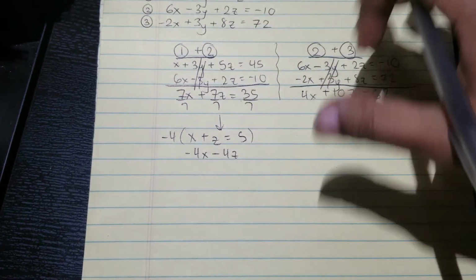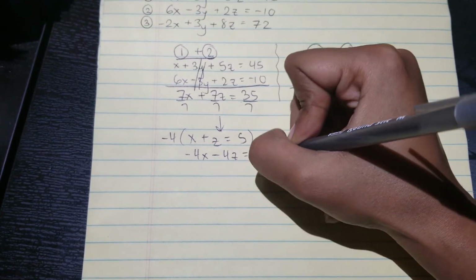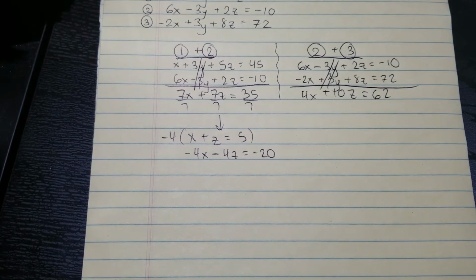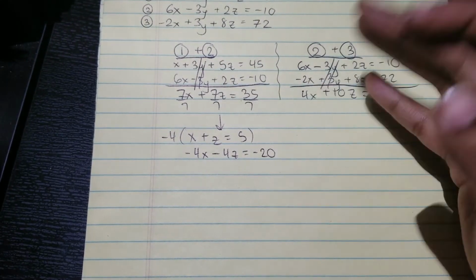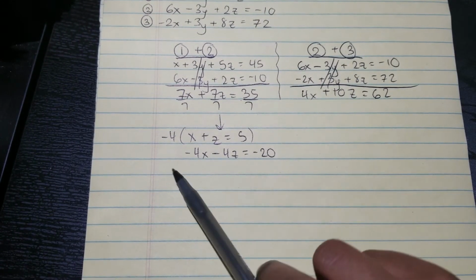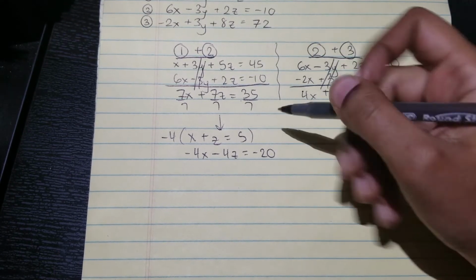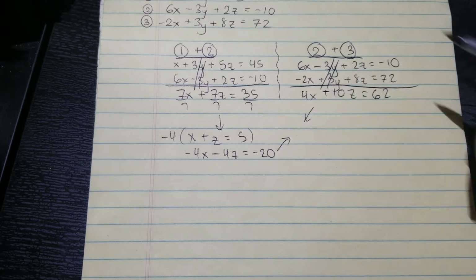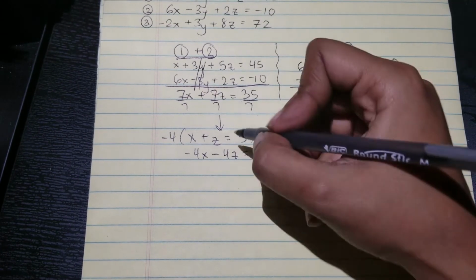There's a lot of freedom with how you can carry about simplifying this system, but you want to make sure that whatever you do, you're consistently trying to cross out some variable so that you get your answer. Okay, so now I have negative 4x minus 4z equals negative 20, and I'm going to combine it with these two.